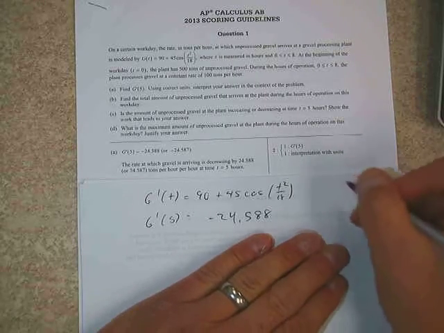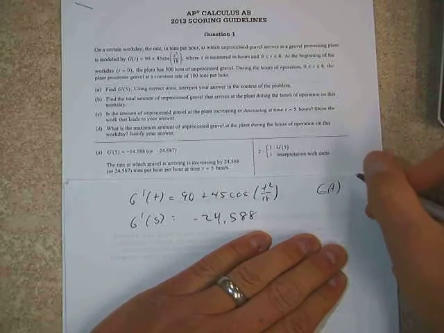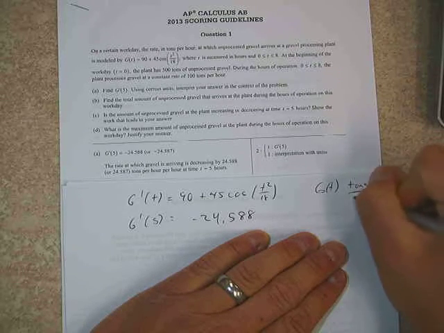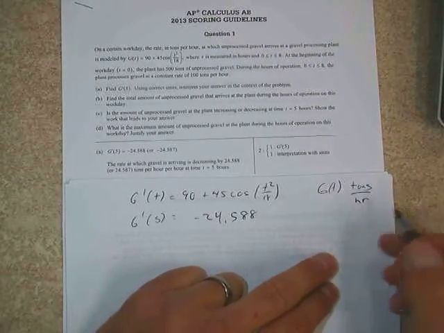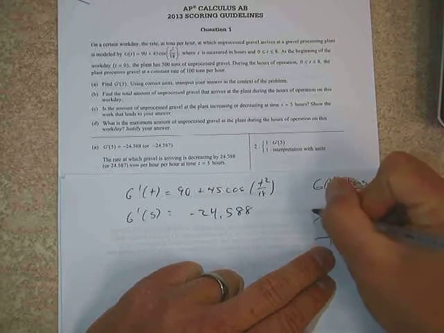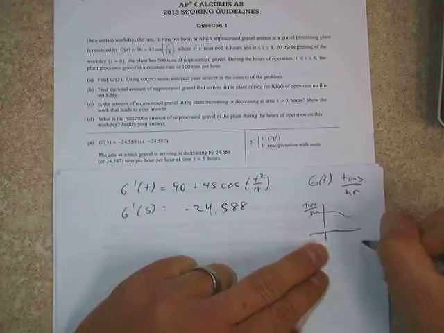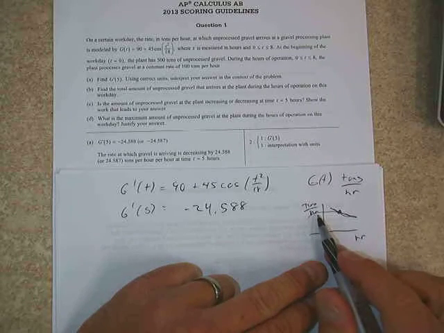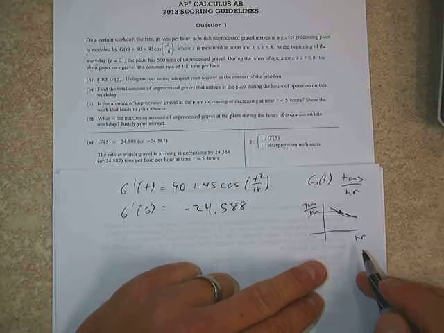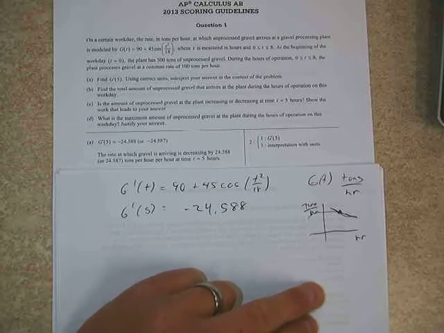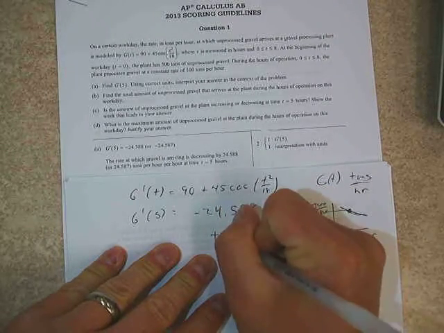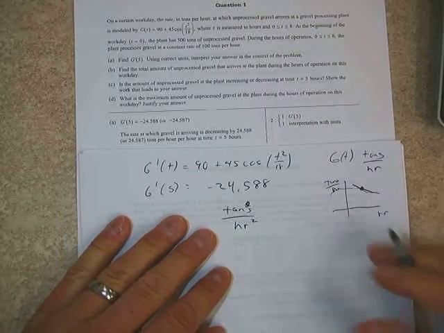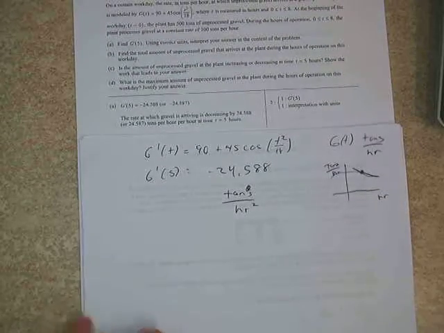And then they want us to say, using correct units, interpret what we got there. So keep in mind that if G was measured in tons per hour, and we're finding the derivative of that, keep in mind a graph that's tons per hour versus hours, and we find the slope of it. At a point, we're going to be doing the y-coordinates divided by the x-coordinates. It's kind of like an acceleration, isn't it? So we'd say this is in tons per hour squared. Whoops, tons per hour squared would be the units.